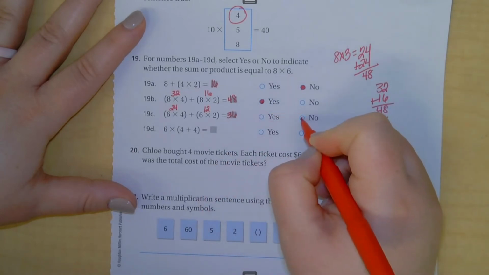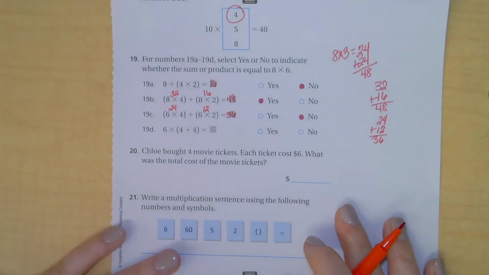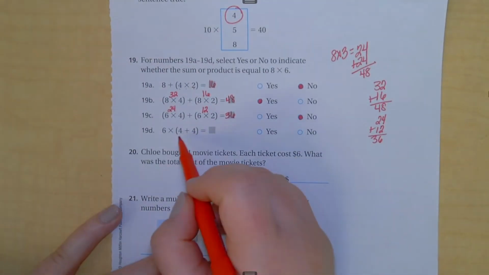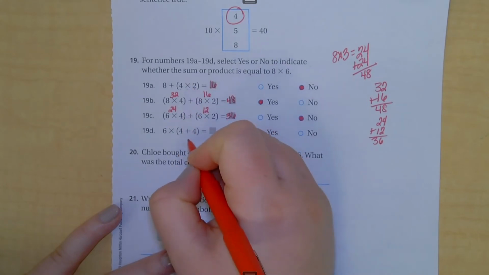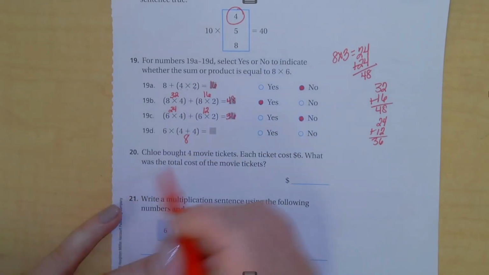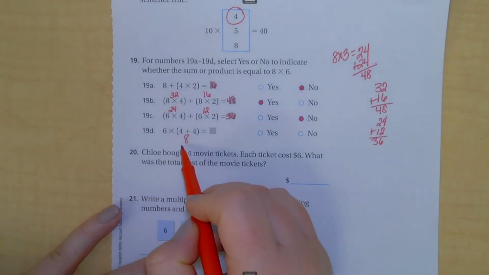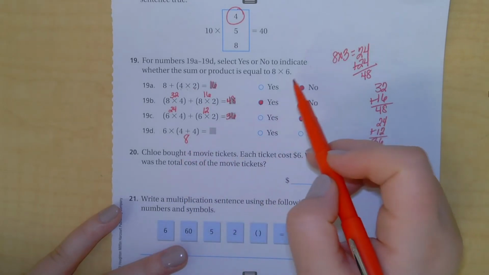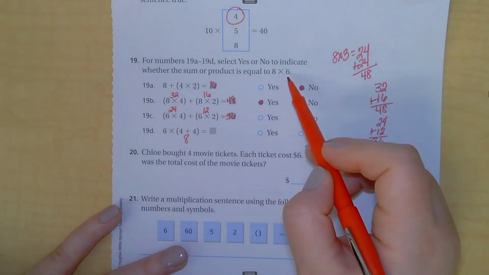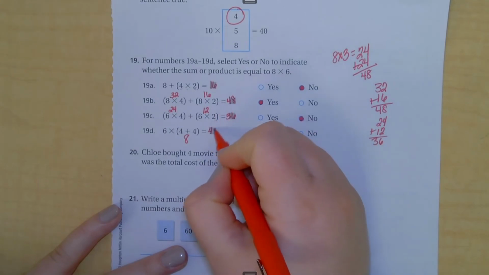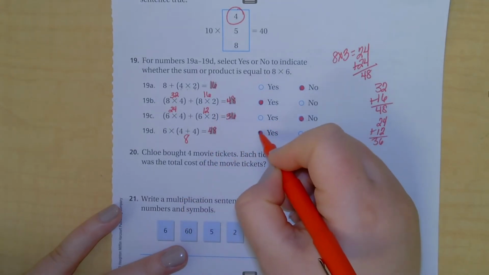So that's no. Okay, 4 plus 4 is 8. 6 times 8. Well, isn't that the commutative property of 8 times 6? It is. So 48 and yes.